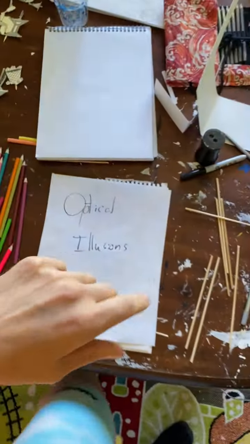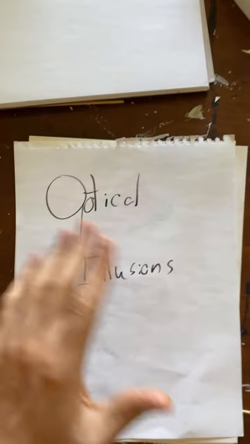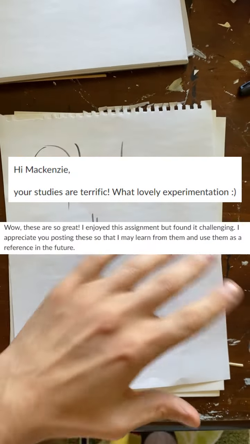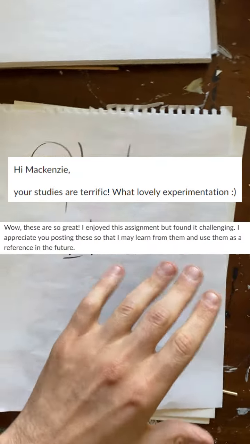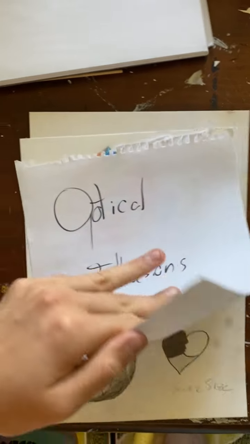I made a couple studies to explore how you can use optical illusions in your art and design work, and I didn't really think too much of them, but my teacher and my classmate really loved them, so I figured I'd share what I learned with you all. Personally, I think the first and the last one are the best, but you can decide for yourself.